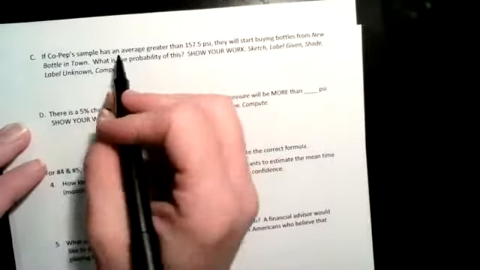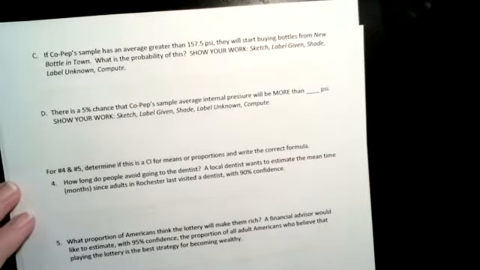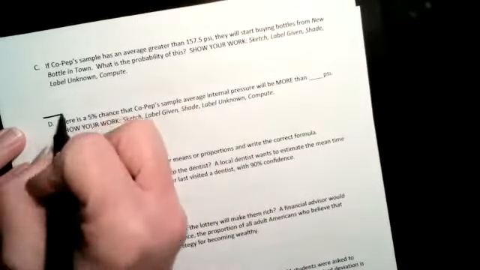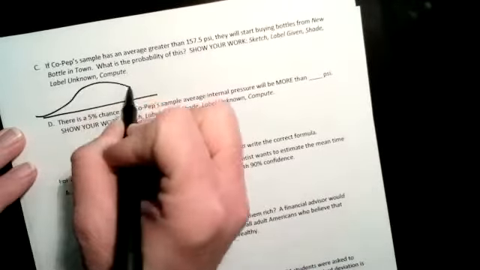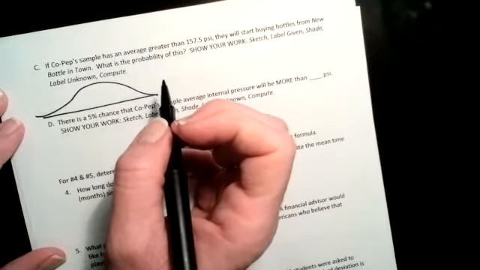All right, so this one continues. So if a sample has an average greater than 157.5, will they start buying bottles? So what is the probability of this happening? So I want to draw out my picture real quick. That's not the greatest picture, but we have it.